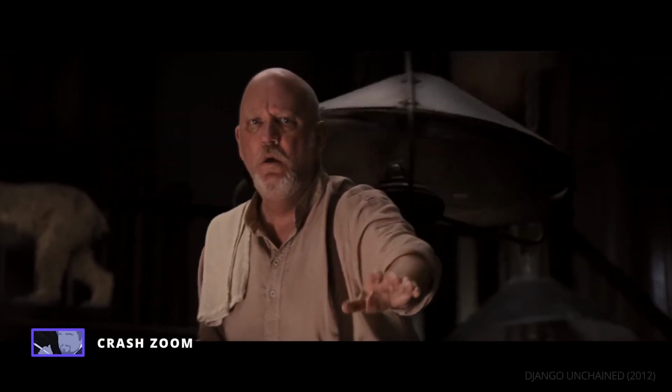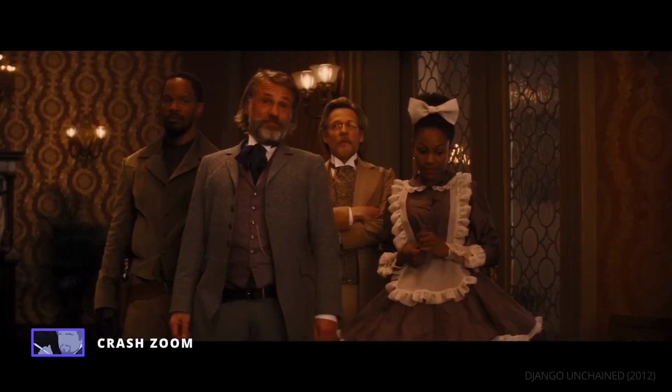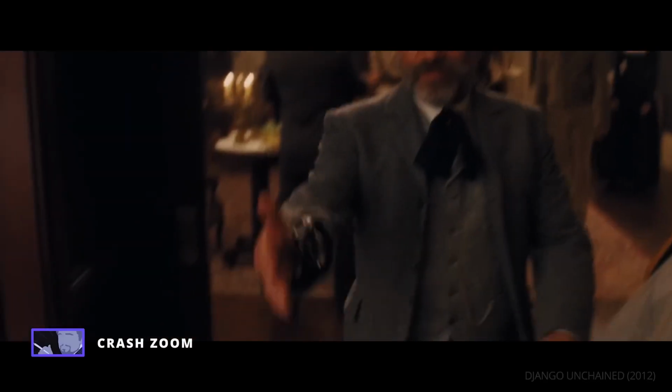In Django Unchained, Quentin Tarantino uses the crash zoom repeatedly. For comedy, or both.